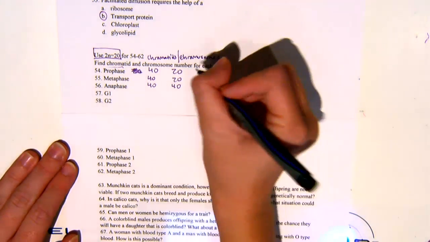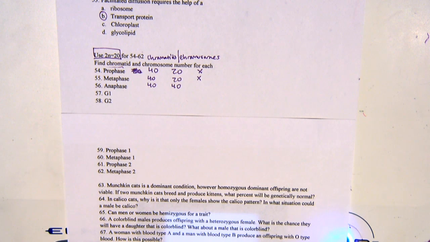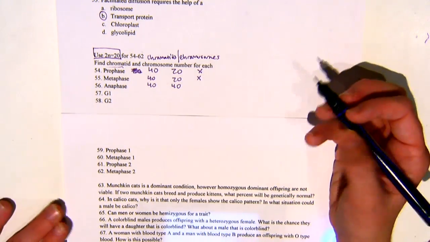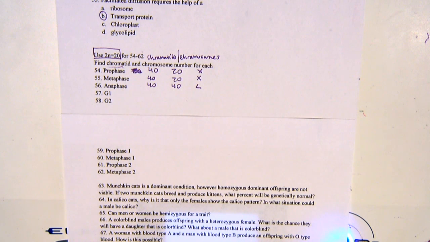So in prophase and metaphase, we had 20 X's. And we know that there's 2 chromatids per X. So that's how we figured out if we have 20 X's, we have 40 chromatids. In anaphase, since we pulled them apart, we have 40 of those. So that means we're going to have 40 chromosomes and 40 chromatids, because now that our chromosomes are unreplicated, they're only made of one chromatid each.